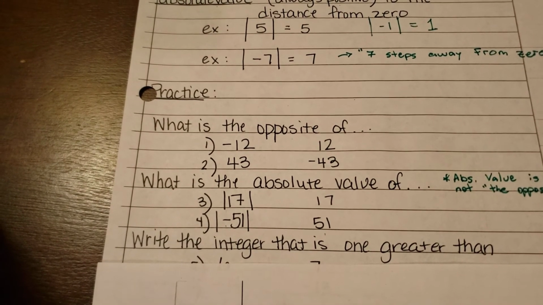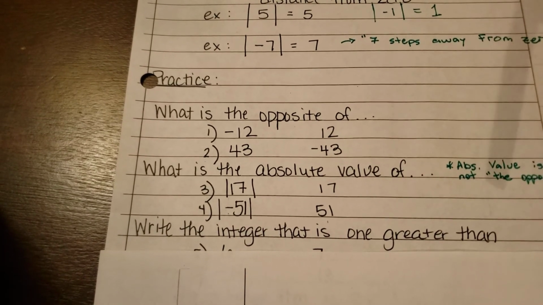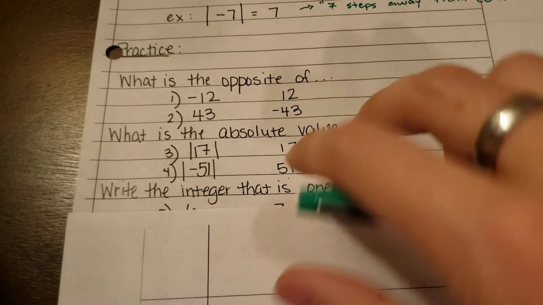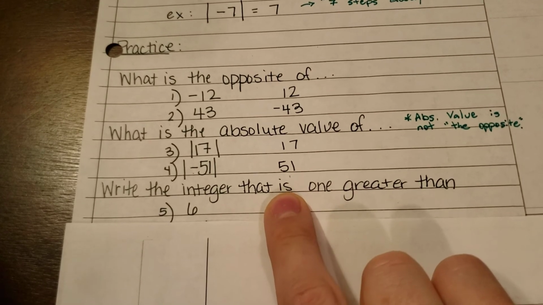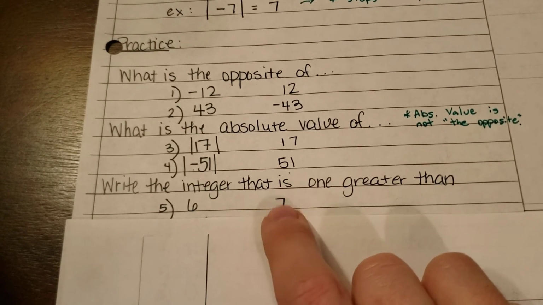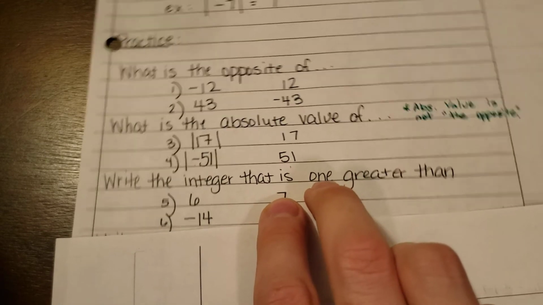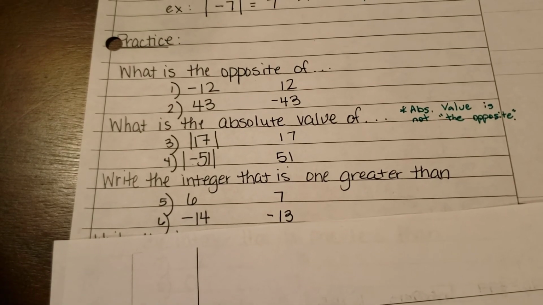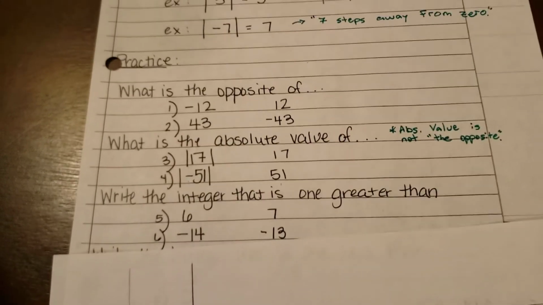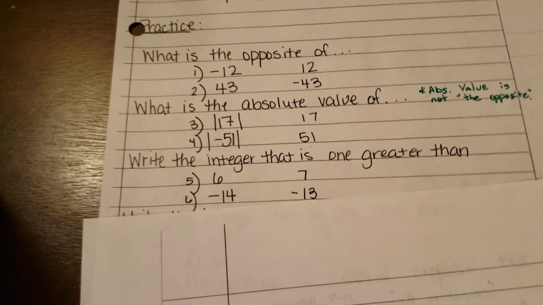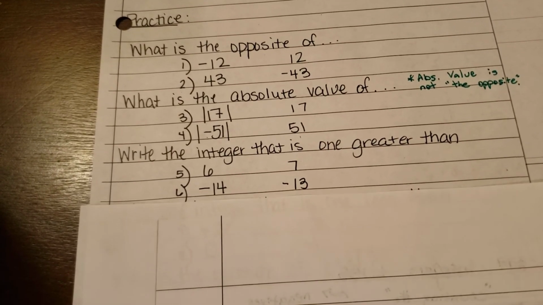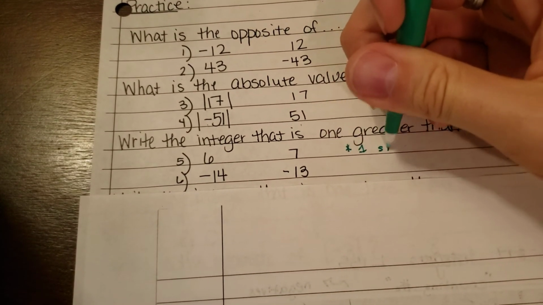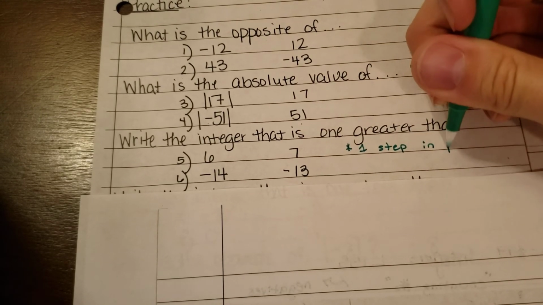Okay. Now, write the integer that is 1 greater than. So if I had $1 more than 6, I would have $7. If I had $1 more than negative 14, I would have negative $13. I am 1 step closer to positive, or 1 step in the positive direction. I'll write that up here. 1 step in positive direction.